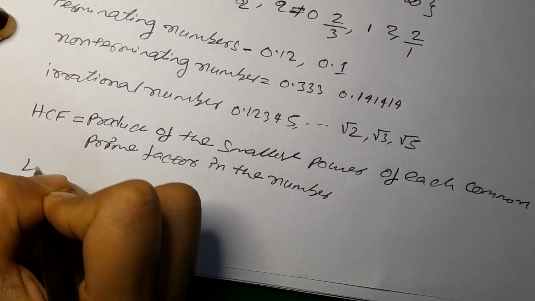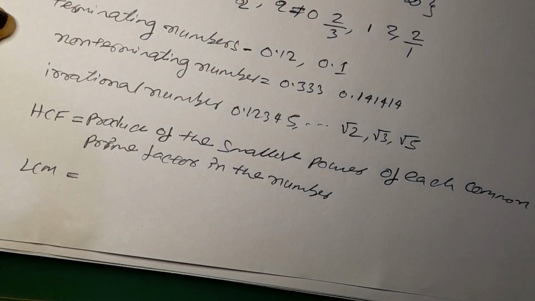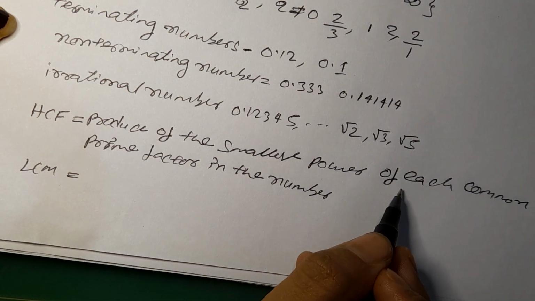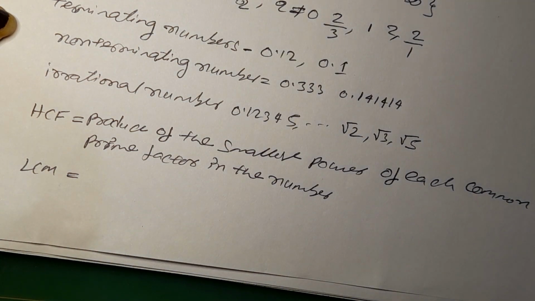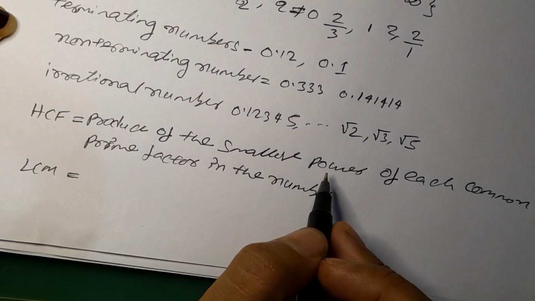And for LCM, first we go through finding the HCF. At least we need two numbers, two composite numbers. From the two composite numbers we first do the prime factorization of each separately. After that we take the product of the smallest power of each common prime. First we check which prime numbers are there, and from those we take the smallest power.